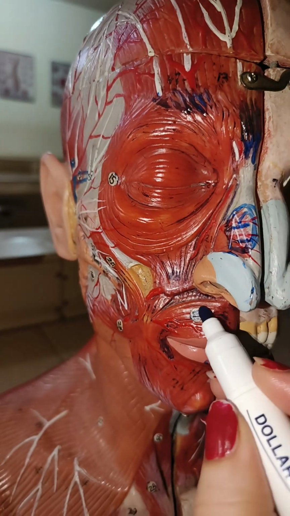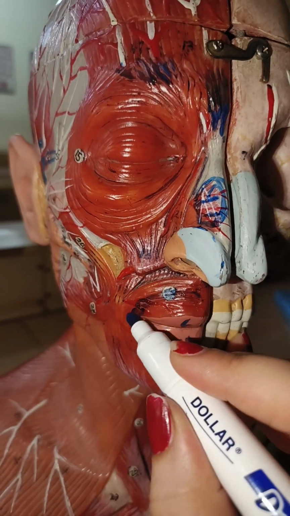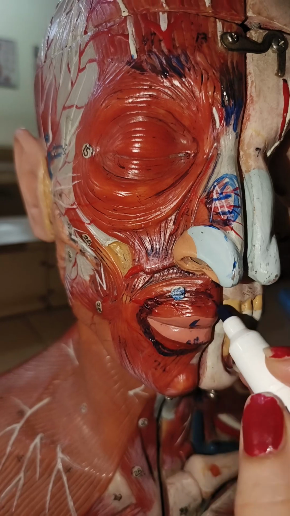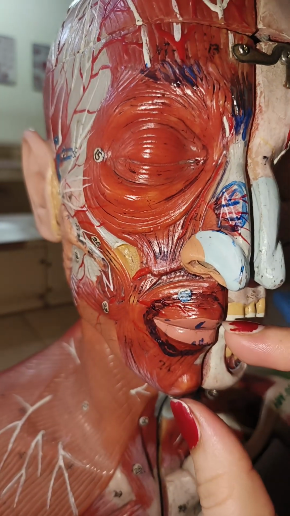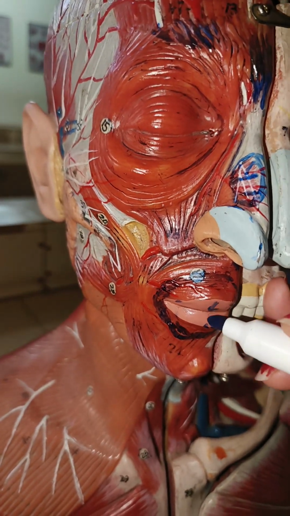Now the muscle around the oral cavity, this is the orbicularis oris muscle. As you can see here, it is covering here like this. It acts as a sphincter of the oral opening and closing of the lips.